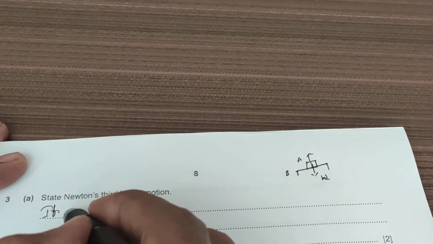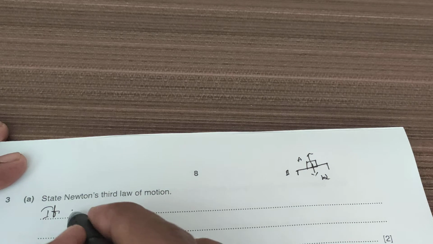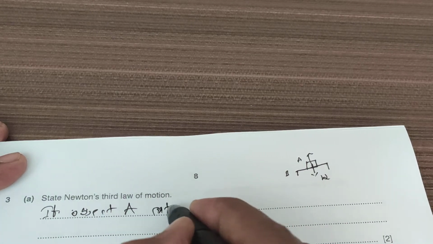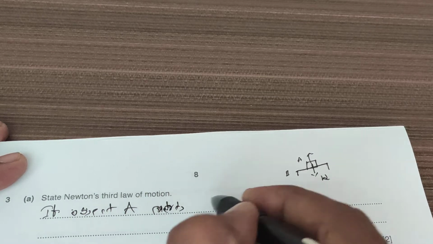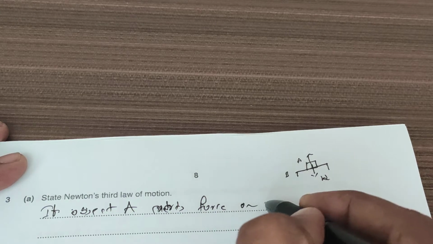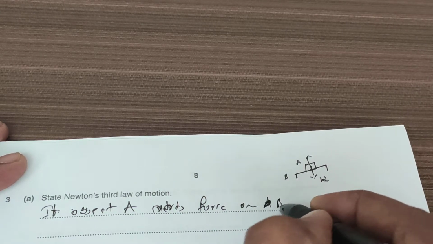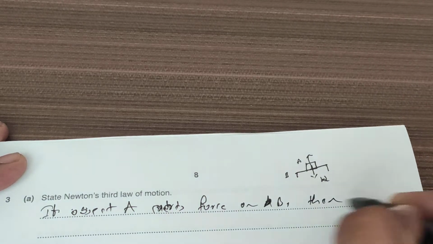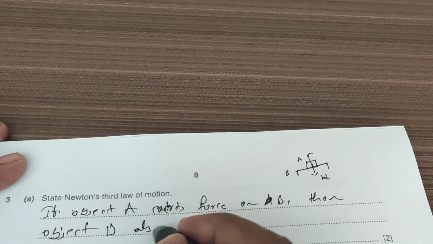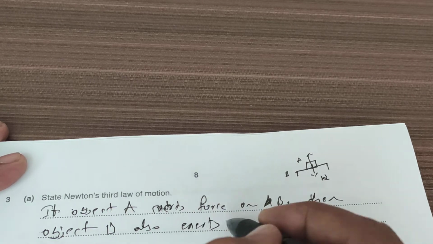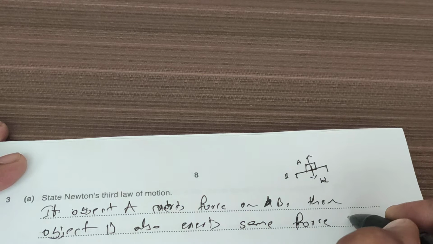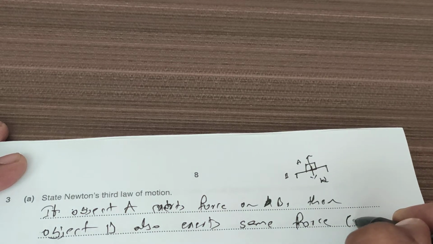Okay, so if object A exerts force on B, then object B also exerts the same force, which means equal in magnitude.